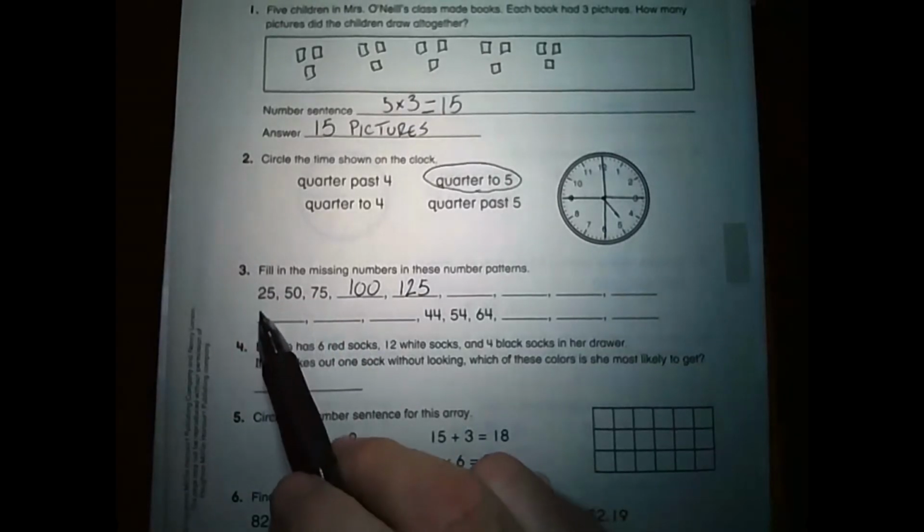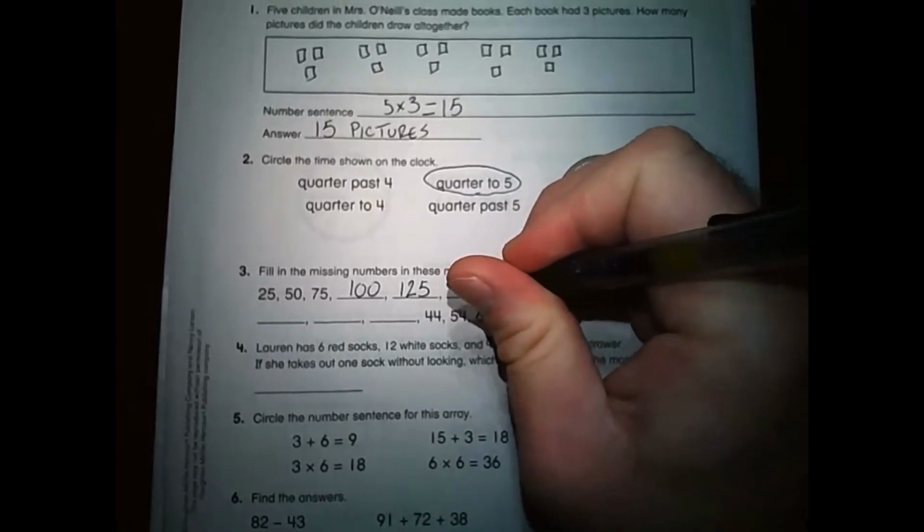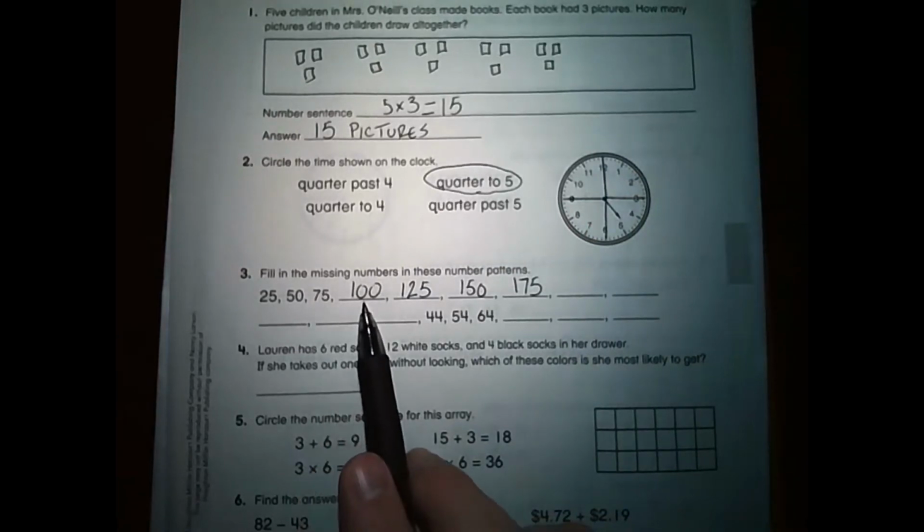So what came after 25 over here? Well, it was 50. So what would be after 125 over here? Well, that would be 150. Okay? What number was after 50 over here? It was 75. So what number would be after 150 over here? That would be 175. And then if you notice, after 75 over here, that's when we jump to the 100. So what number would be after 175? It wouldn't be 100. It would be 200.